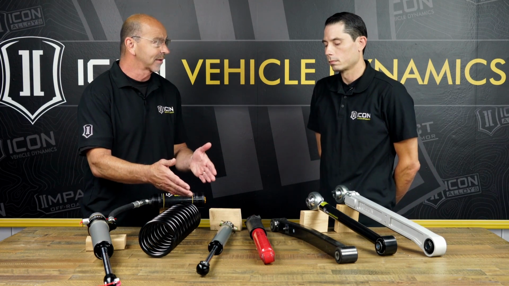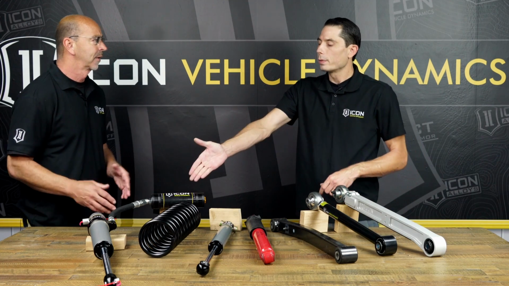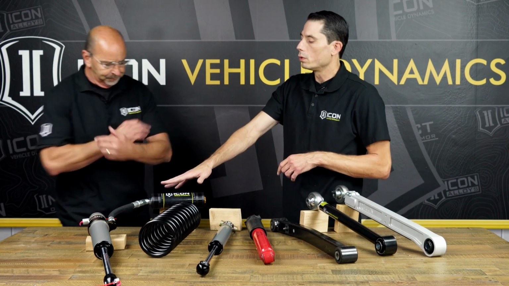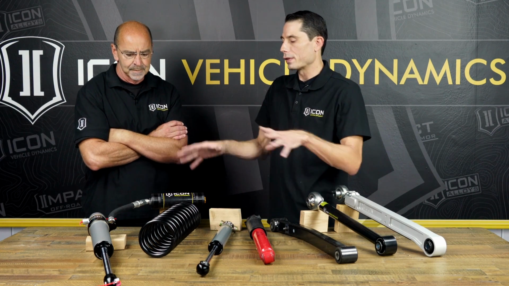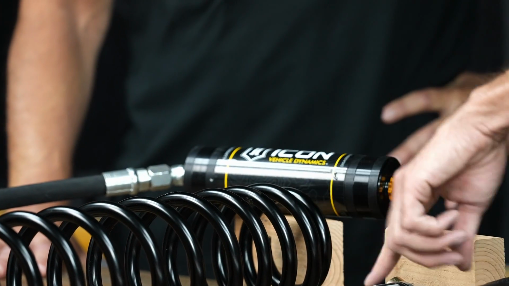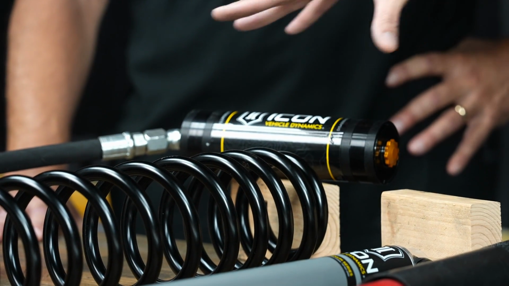But if you want to take it to the next level, where are you going with the 2.5? The 2.5-inch shock is the next step up. This is really what we do all of our tuning off of. This is what we consider our baseline. Once we get it riding the way we want, we actually go back and tune the 2.0s and everything else to match it.